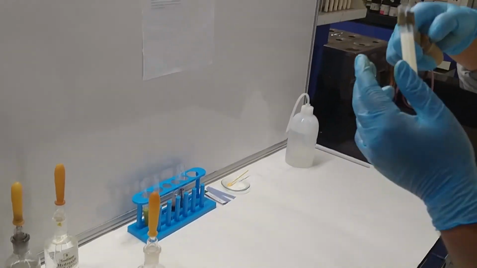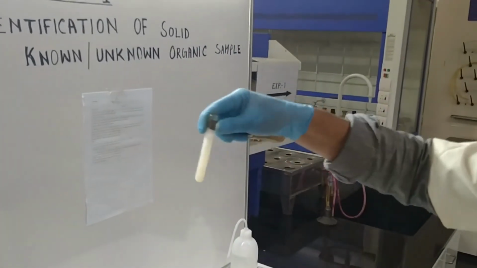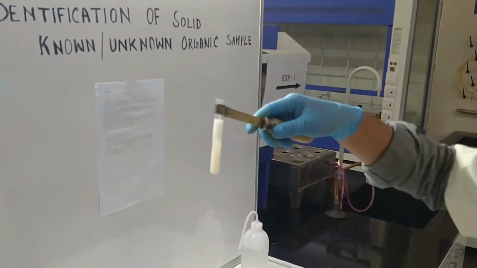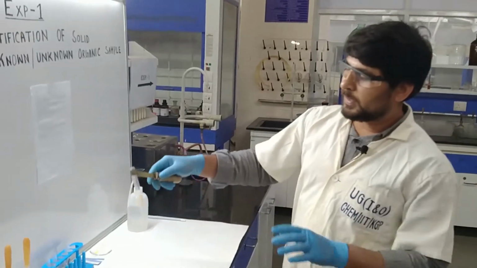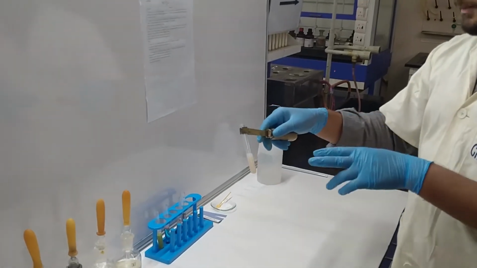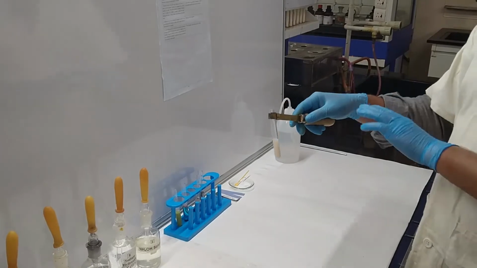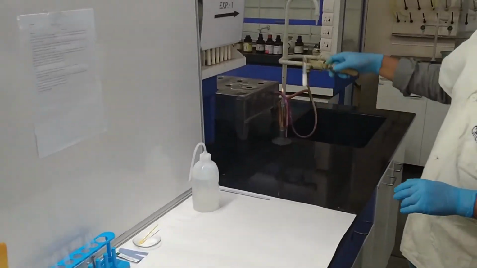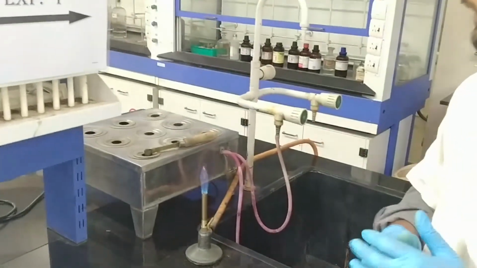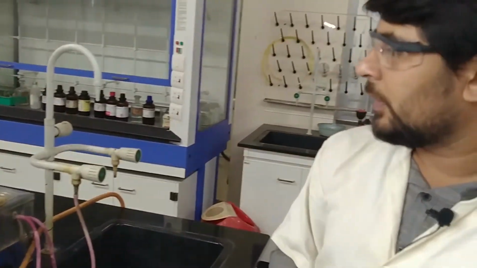So now you can find a white precipitation over here. After getting the white precipitation, once it appears, we have to heat this mixture again. Okay. So just put this one over here in the hot water bath and just wait for a while.